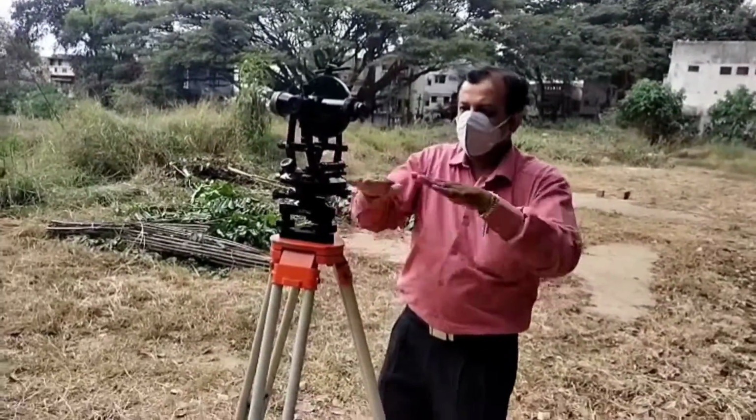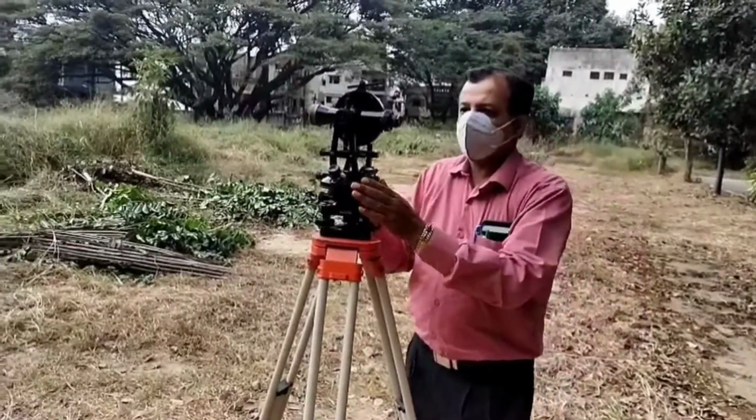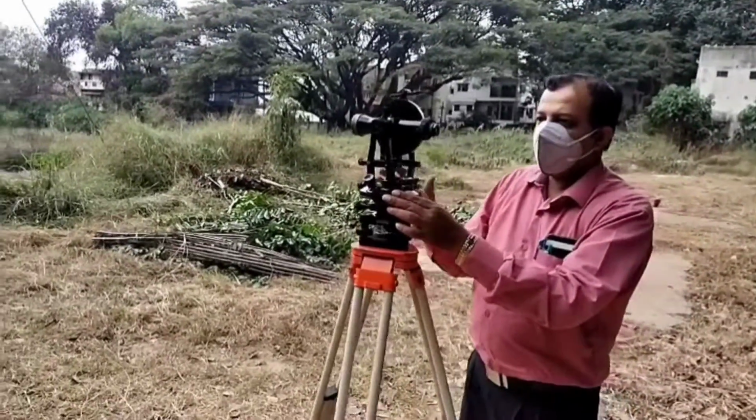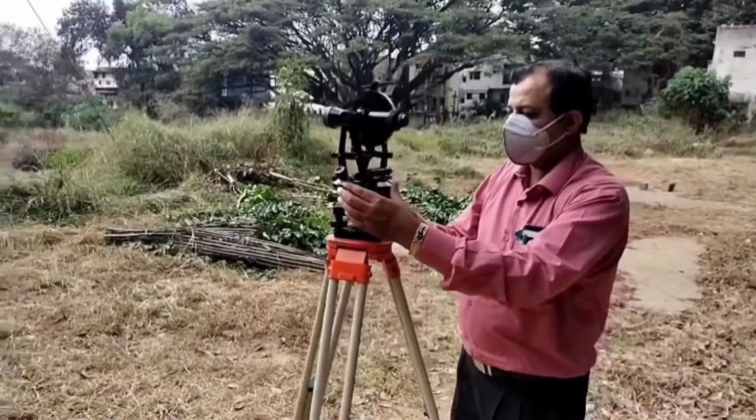So, at station A, the axis is horizontal and we have to take the staff reading from station A. Now, let us place the staff over station A and take the staff reading.